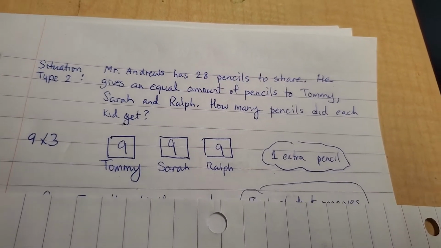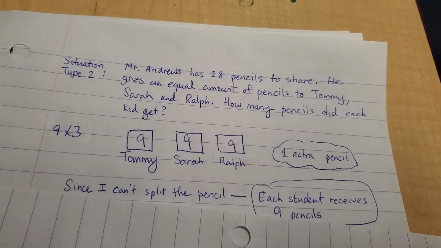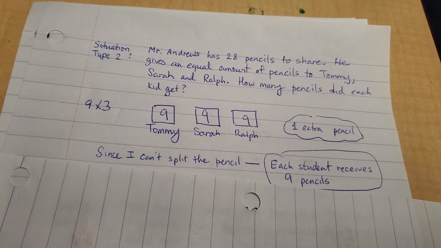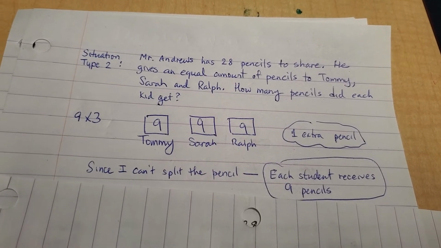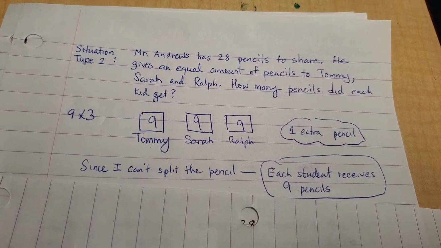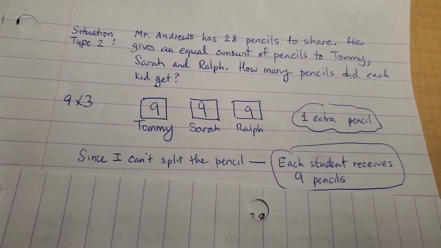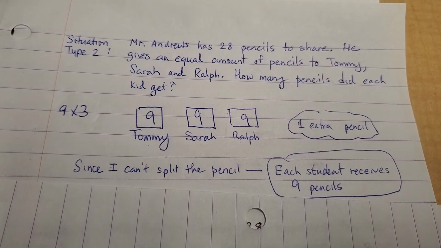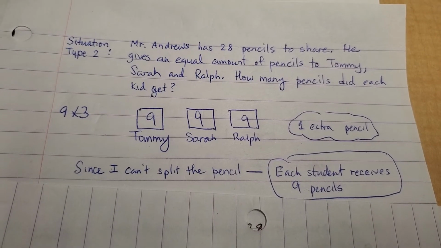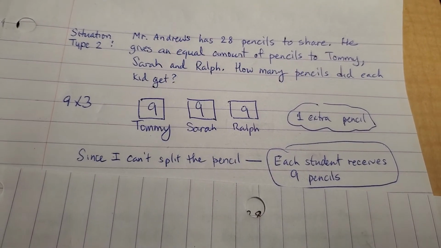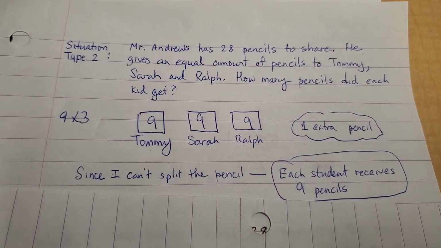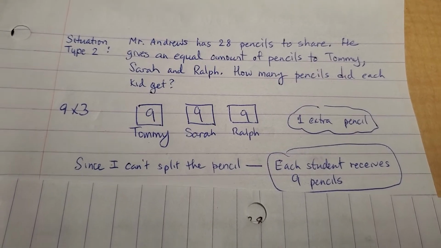So the answer to the question is 9. Each kid receives 9 pencils. And the extra pencil, I can put it in my pocket. I can store it. But I can't give it to another student because it wouldn't be a fair share. I can't split the pencil because it wouldn't be a fair share. That wouldn't make sense. So in this situation, you just keep the extra leftover. You can't use it. So the answer is just 9. So that's the pencil situation.